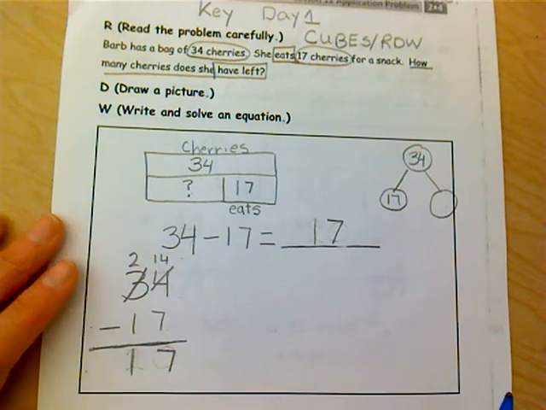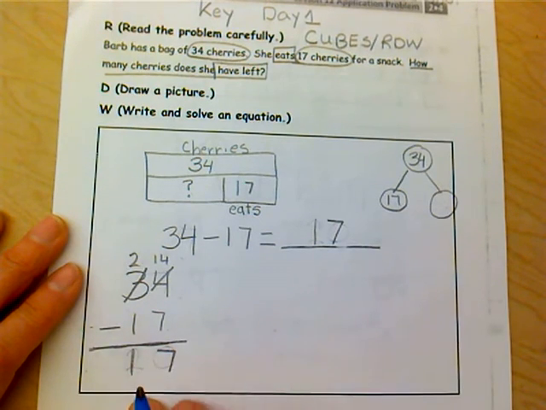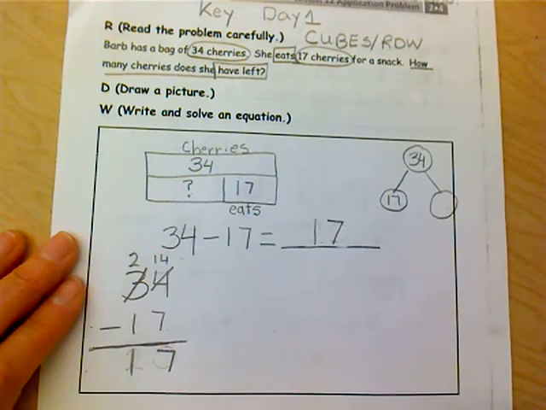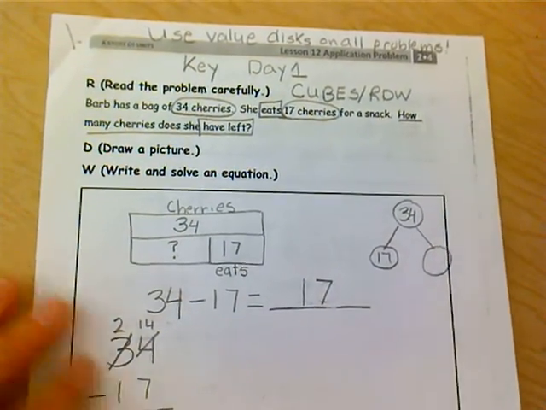Please, parents, I hope that you'll resist just doing the standard algorithm. Please make sure that your student is using the value discs as I have asked.